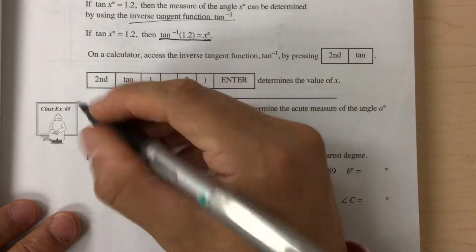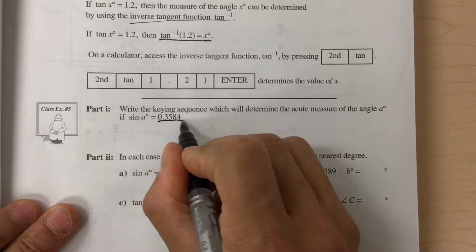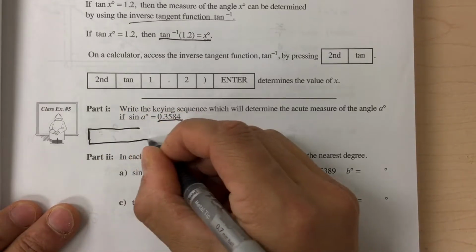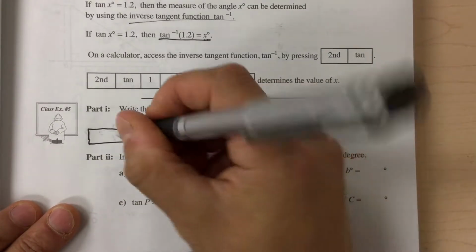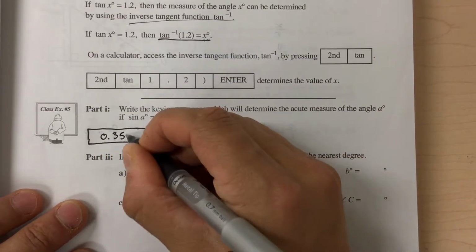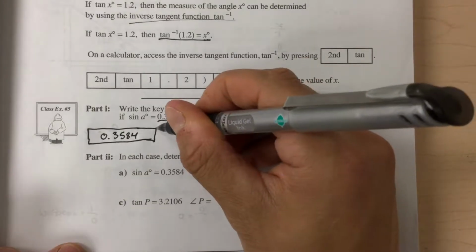keying sequences could be. So first of all, you might have to type in the ratio first. So I'm just going to do this as if this was one key, but 0.3584, that might be the first thing you need to do, is type in the ratio.